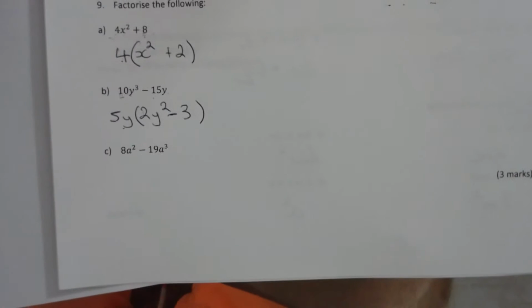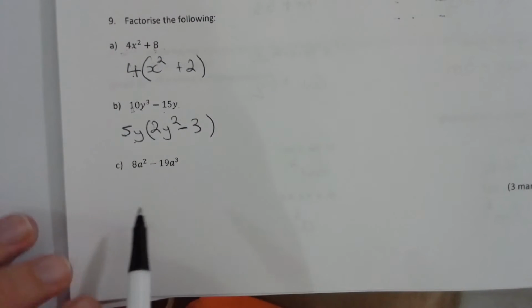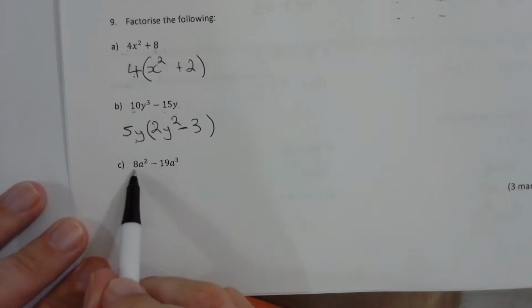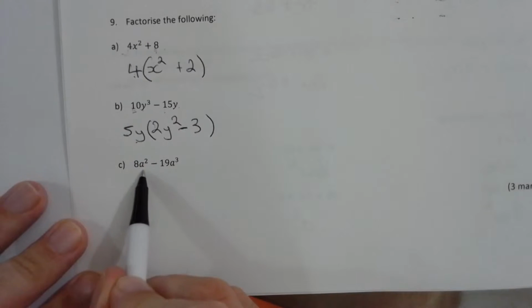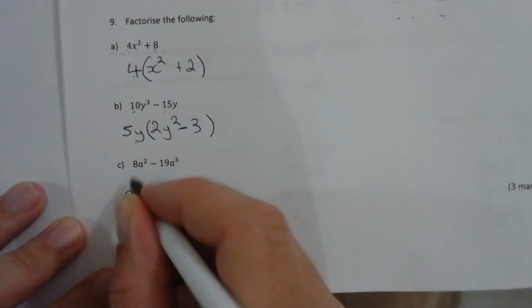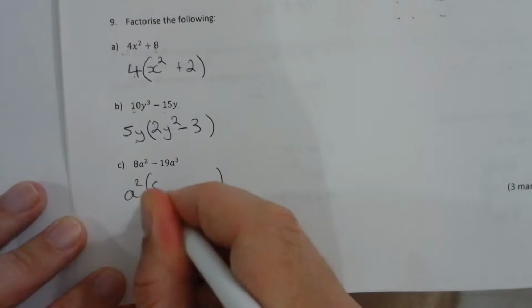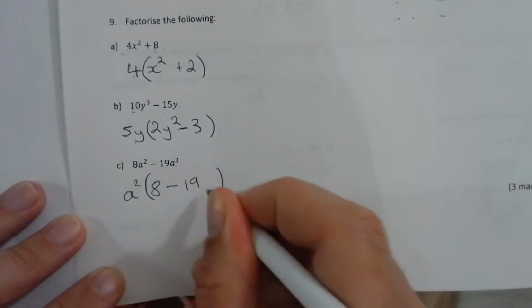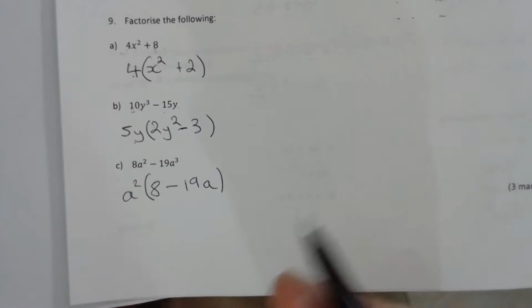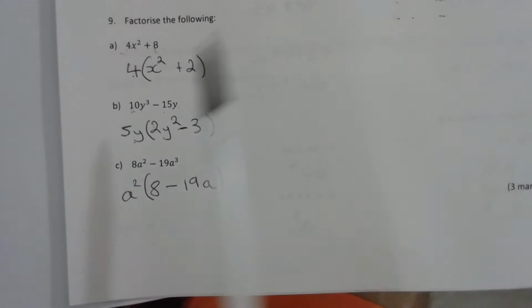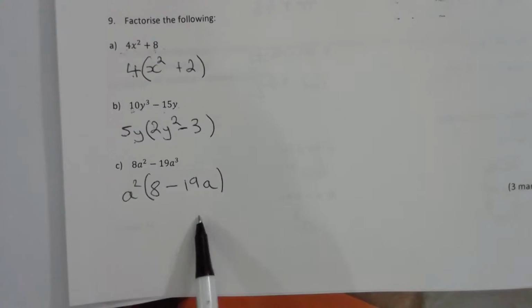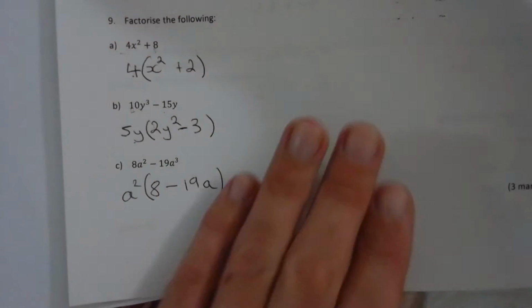Let's see. So we want to factorise this. There's no number that is in both terms, so we can only take out a squared from both. And we end up with 8 minus 19, and we need one more a there. A good way to check that you factorised it fully is that you can't again factorise the bracket on the inside.